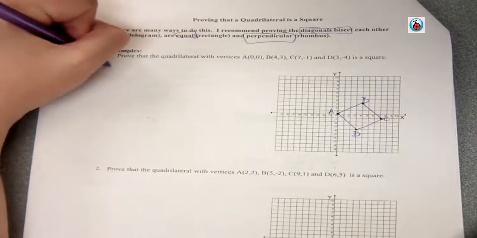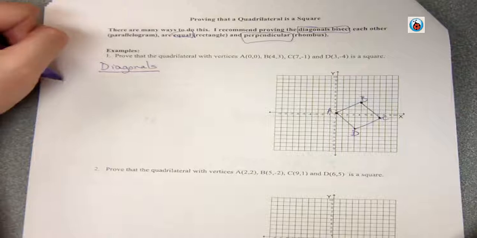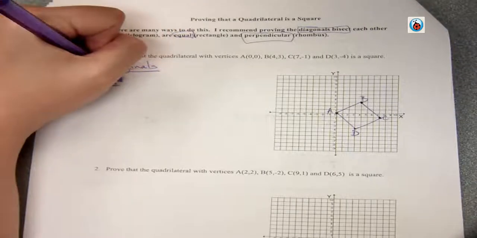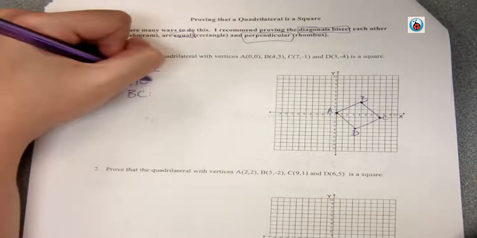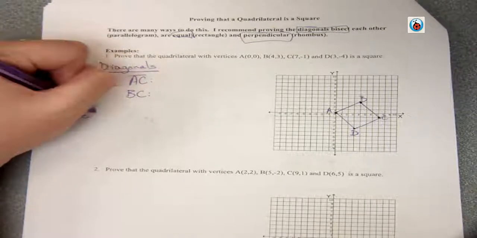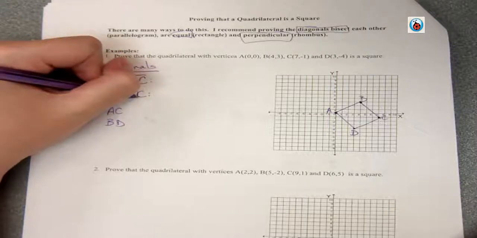So for our diagonals, we've got distance of AC and BD. We've got the slope of AC and BD. I messed up.